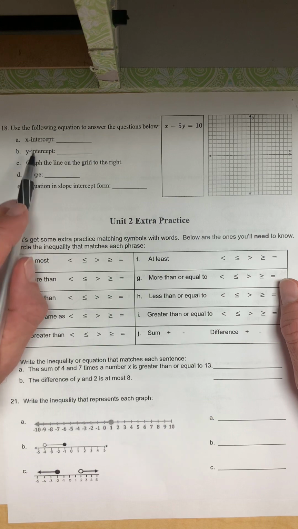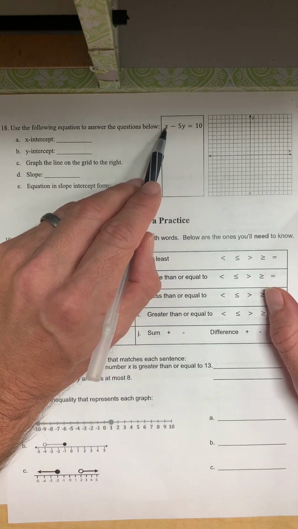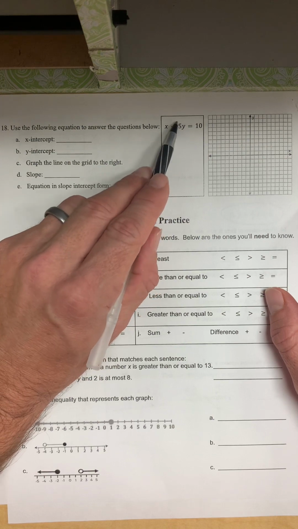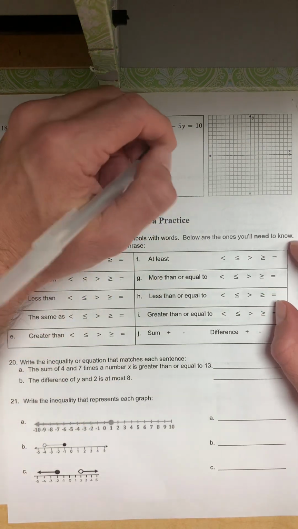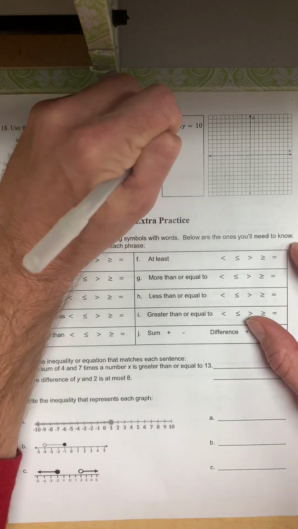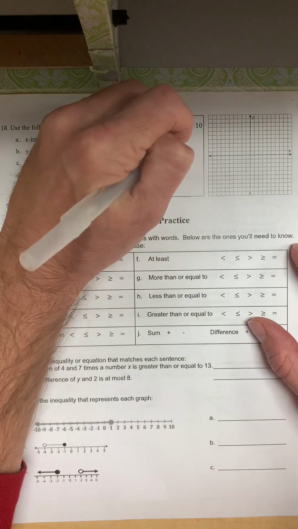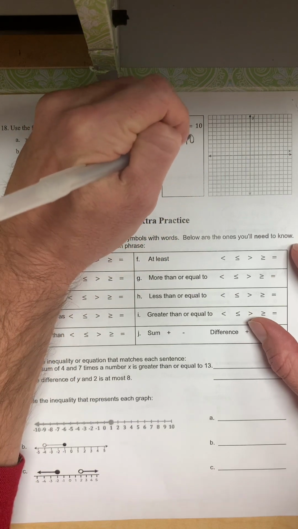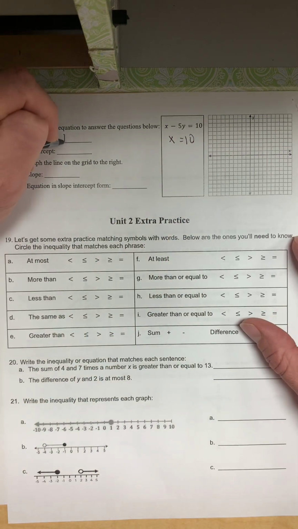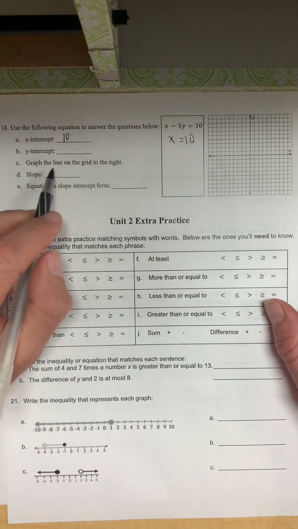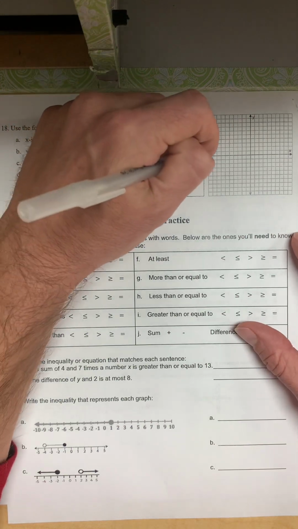So x-intercept. For the x-intercept, what we do is we only focus on the x, so we get rid of the y stuff. This minus 5y, I don't care about that. If we get rid of that, then the only thing left over here is an x. This would all go away, and then over here we'd have equals 10. So our x-intercept is x equals 10. So 10 is the x-intercept. And let's find the y-intercept now.